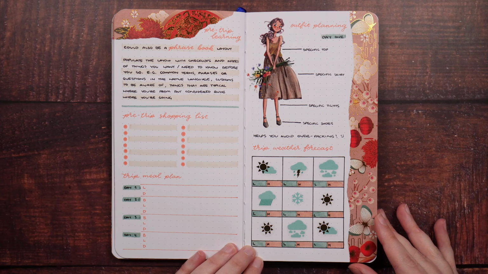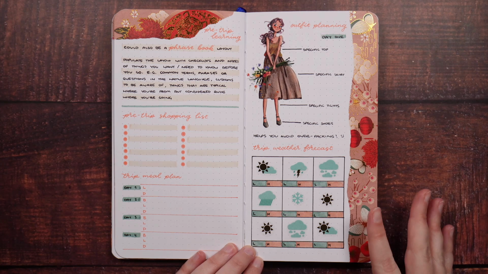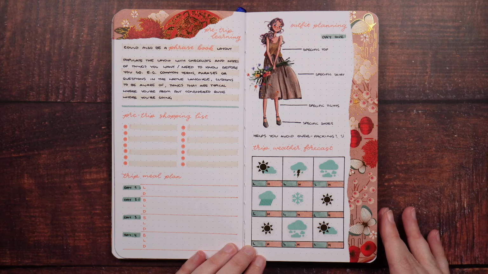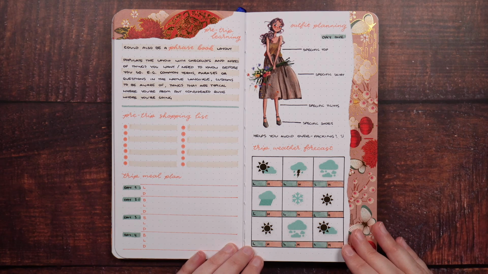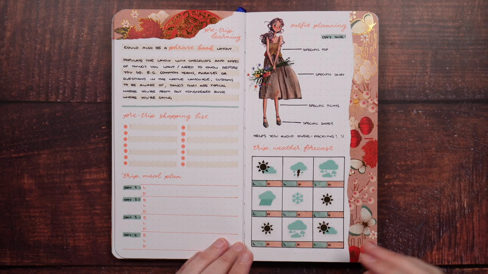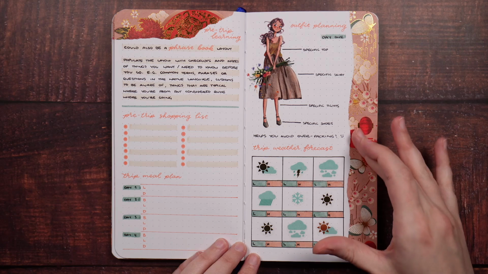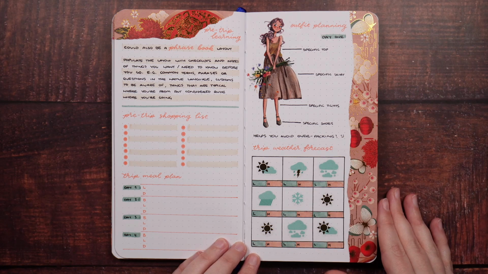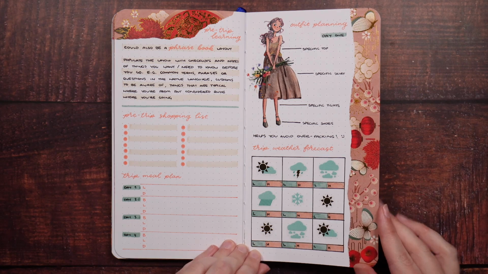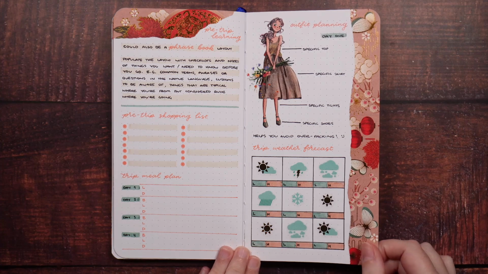but at least having a general idea of the climate to expect, general weather for that time of year, can help you not only plan when you're going to be doing certain things in terms of your itinerary, but also make sure that you pack appropriate footwear, clothing, all of that kind of thing. This one again could just be set up as a simple list. I just wanted to do it in a slightly decorative way.